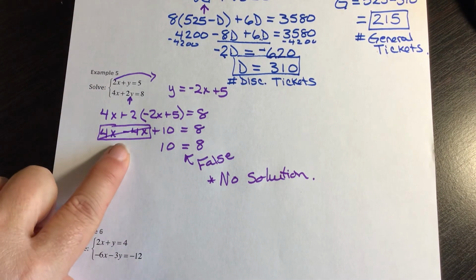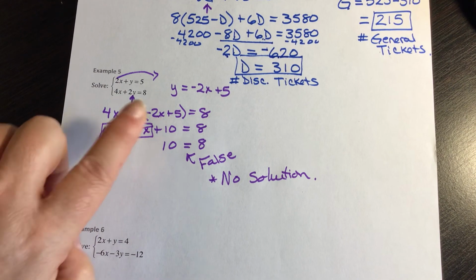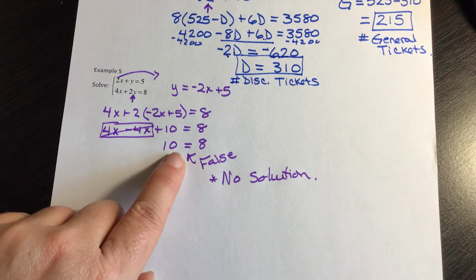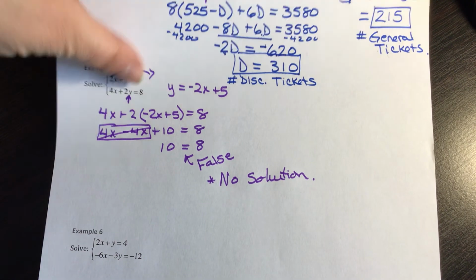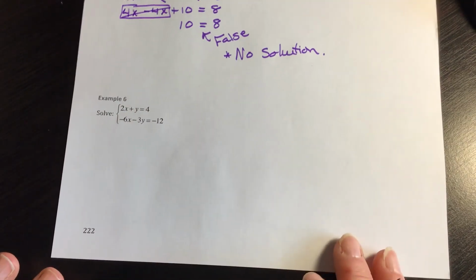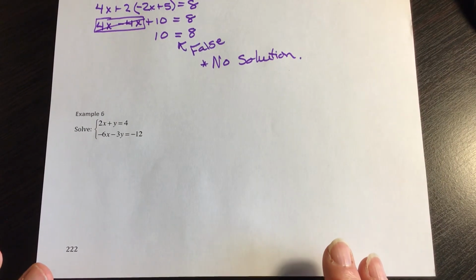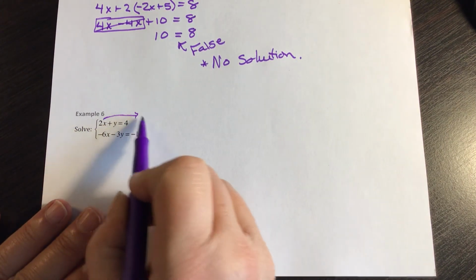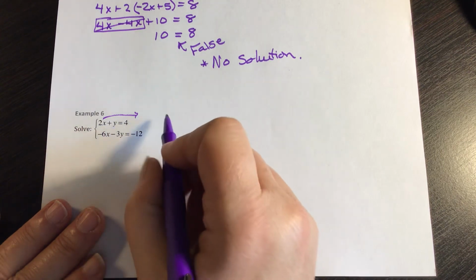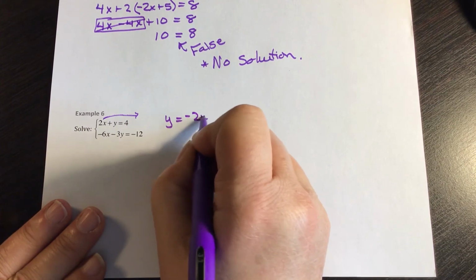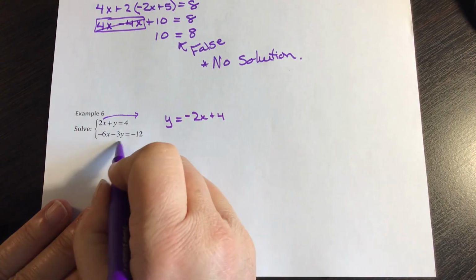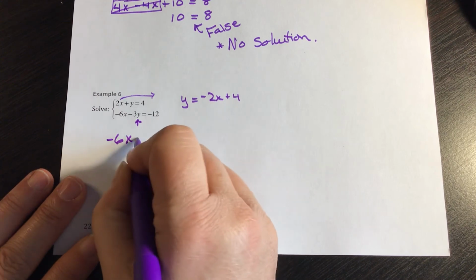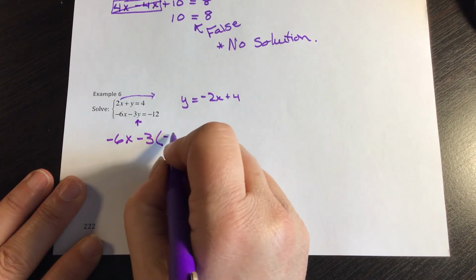All right, so if you get a problem where your variables cancel out and you don't have any variables left, check this sentence down here. If it's false, there's no solution. Now in the next one, I think we might end up with a true sentence, but let's look. All right, so here I'm gonna do substitution again. So I have y equals negative 2x plus 4, and I'm gonna substitute that here, and that gives me negative 6x minus 3 times what y equals.